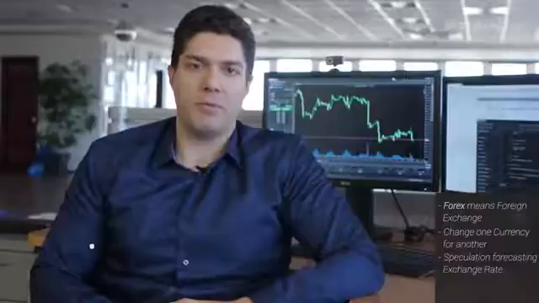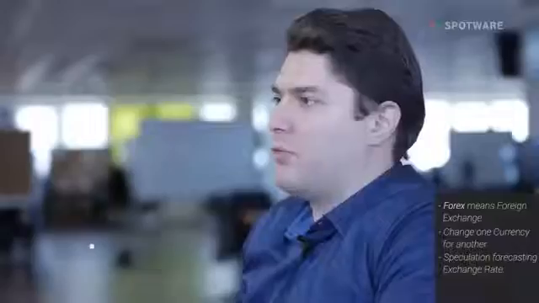The trading platform shows us the exchange rates between two currencies, and what we're doing is we're trying to speculate if the exchange rate is going to rise or it's going to fall. And then we do the necessary trade, and if our speculation is correct, we win money. If our speculation is wrong, we lose money. Let's go to CTrader, and I'm going to show you exactly what I mean.